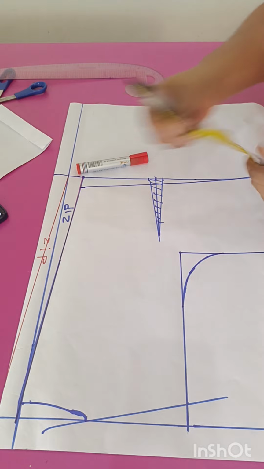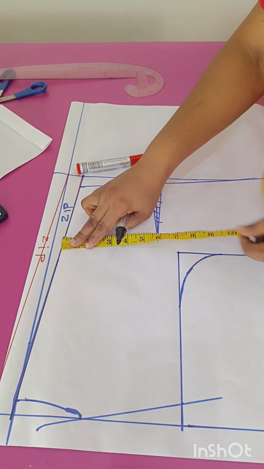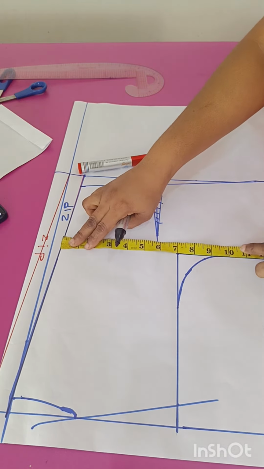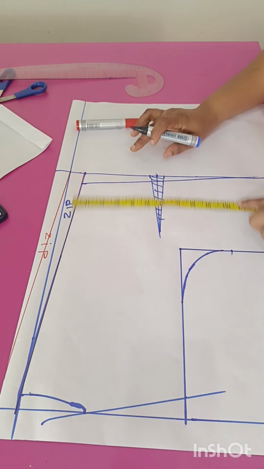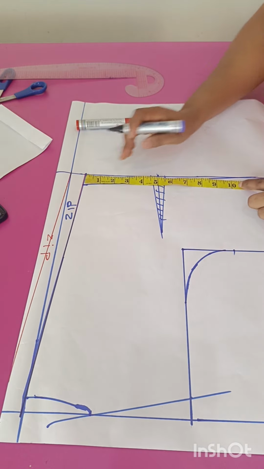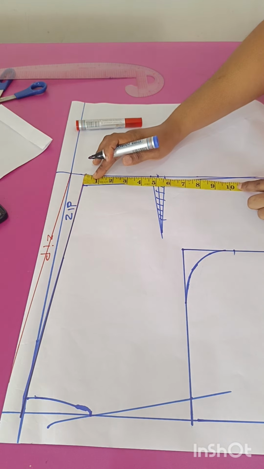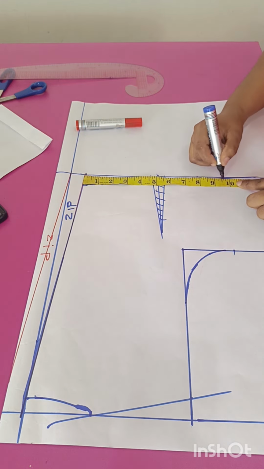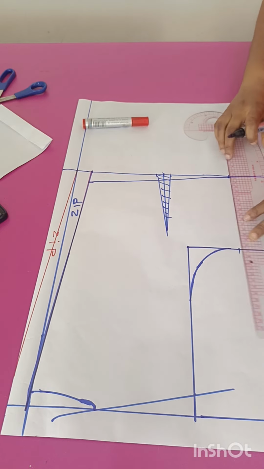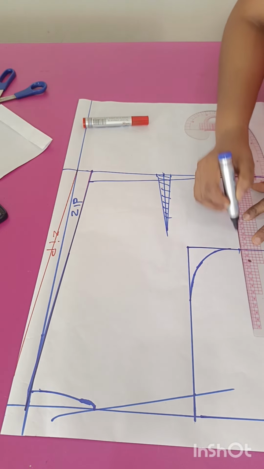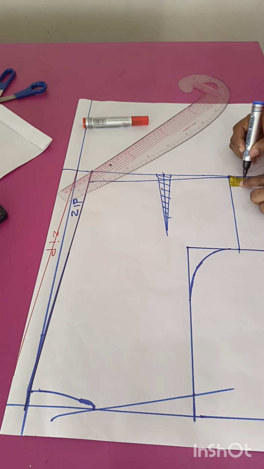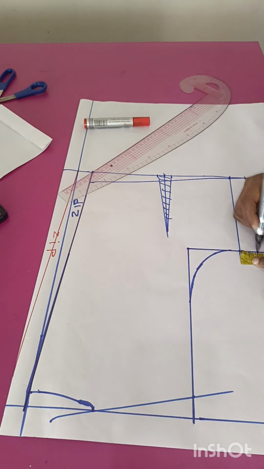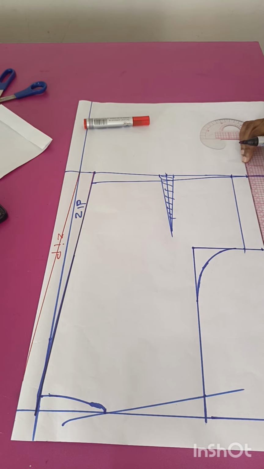So my bust is 40 divided by 4, that's 10. I mark my 10. Then my waist, which is my under bust, I use the same measurement, 8.5 plus 1 inch, that allowance, that is 9.5. Then you add your sewing allowance, your 1 inch sewing allowance. 1 inch, 2 inch is a thing of choice. You add it.